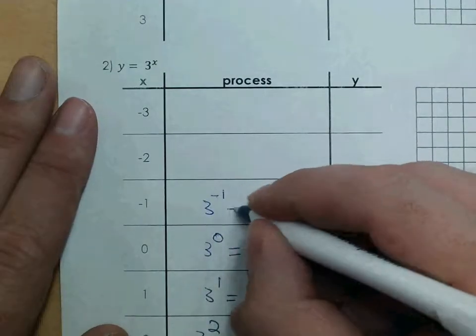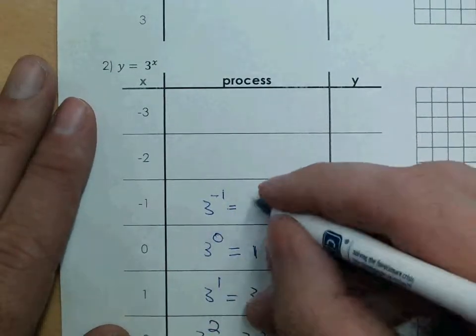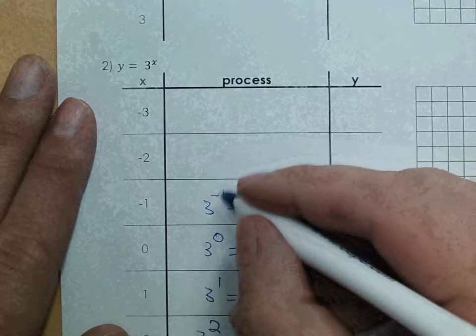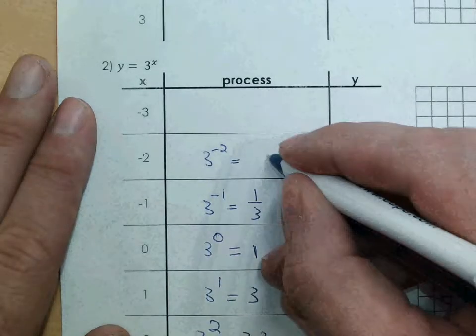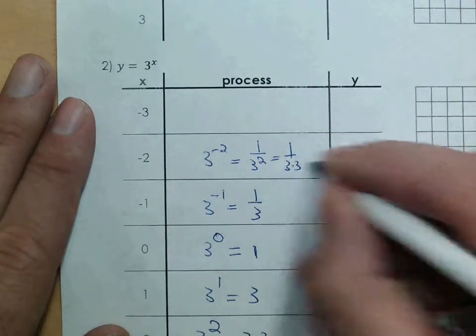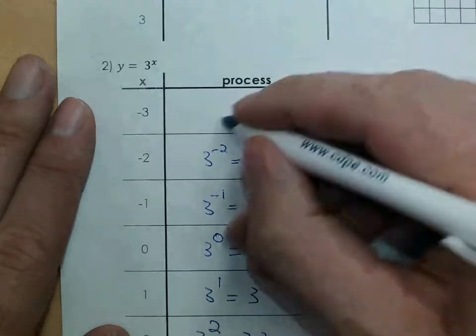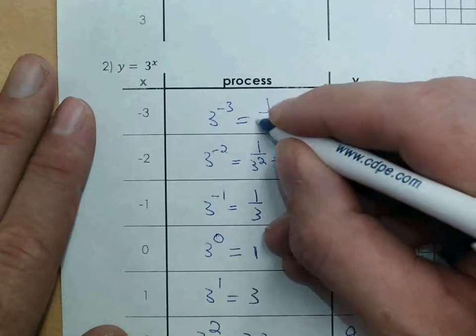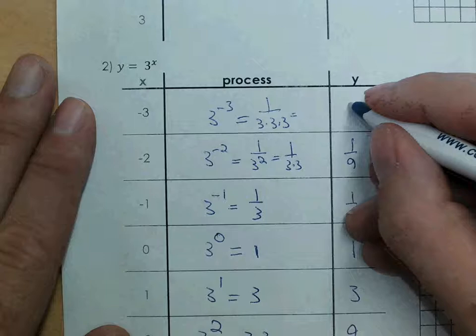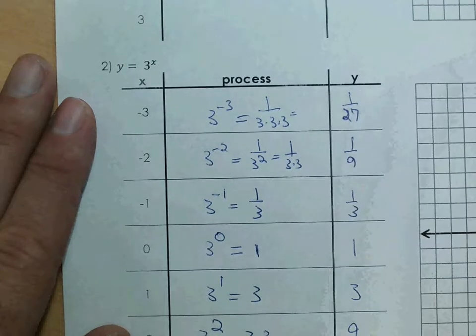All right. Going the other direction, 3 to the negative 1 power, negative exponents tell you to divide. This is 1 over 3. So the answer is 1/3. 3 to the negative 2 power tells you that you're dividing by 3 squared, which is 1 over 3 times 3, which is 1 over 9. 3 to the negative 3rd power is 1 over 3 times 3 times 3, which is 1/27.